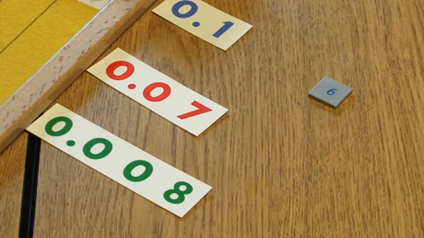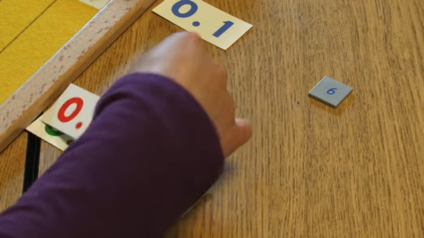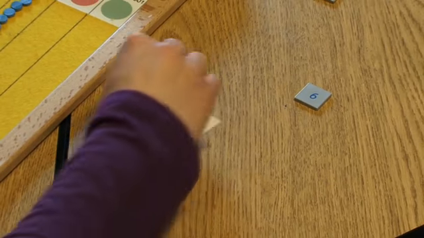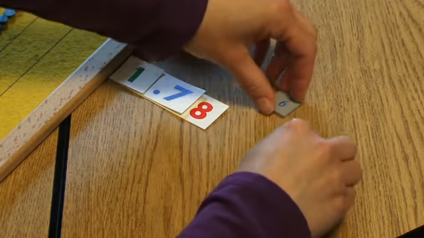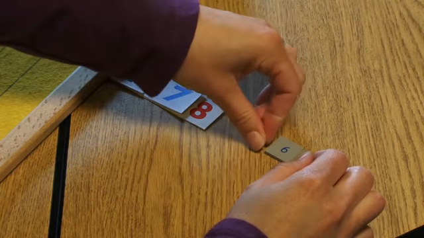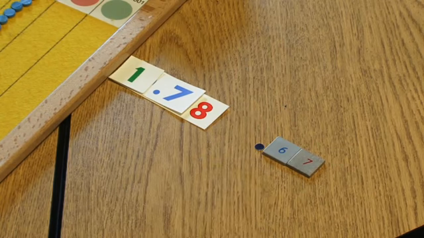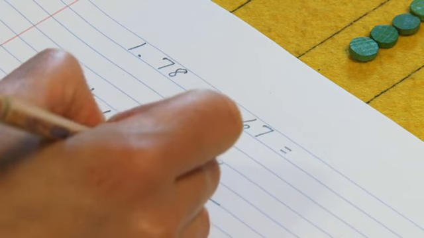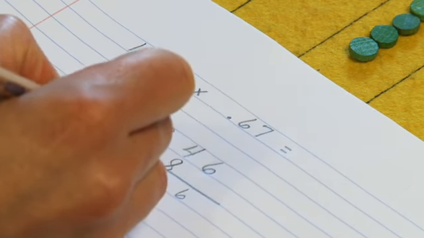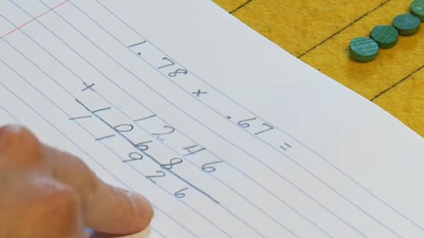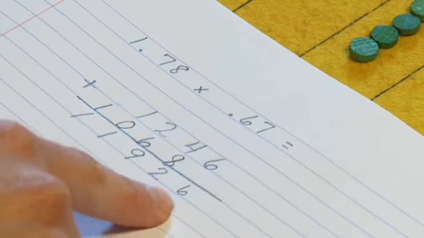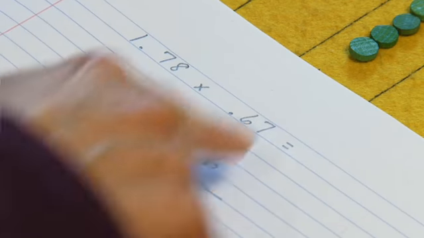At this time I will take the students back to the original equation. 1 and 78 hundredths multiplied by 67 hundredths. If we take our partial products and add them together, making sure to keep my product or my sum in the correct category, and then I can check my work.